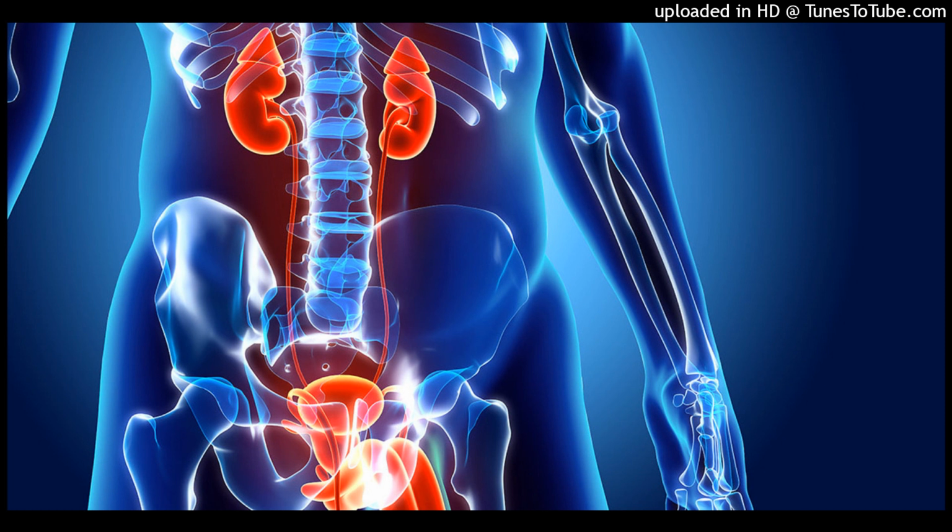The urinary bladder is normally not palpable unless it is distended with urine. If the bladder is full, it may be felt as a smooth, round, firm organ and is sensitive to palpation.